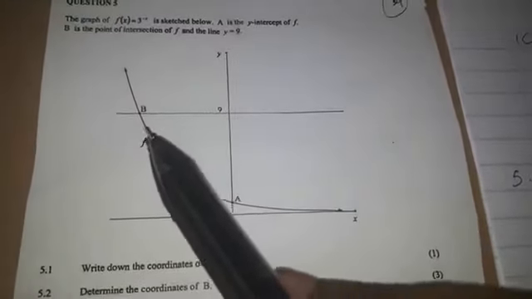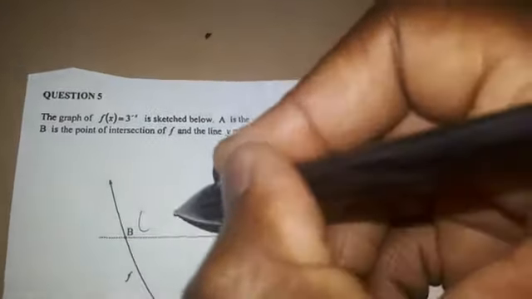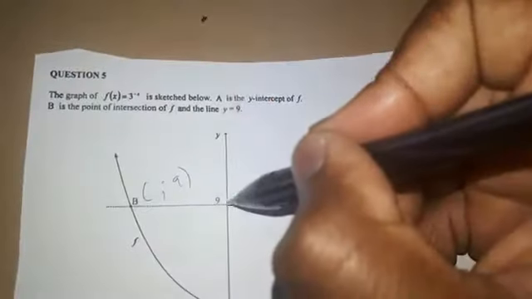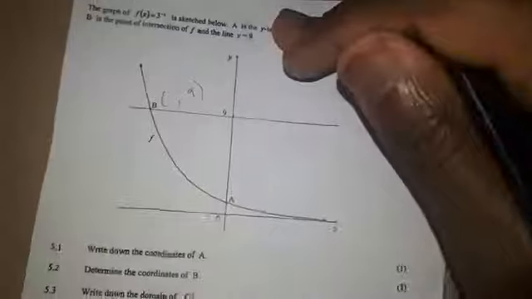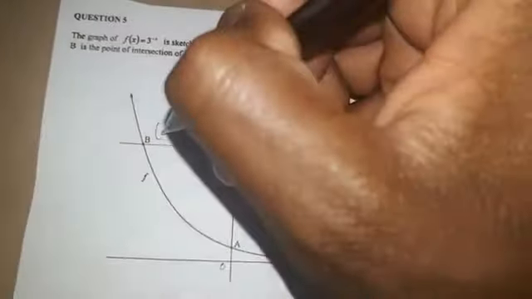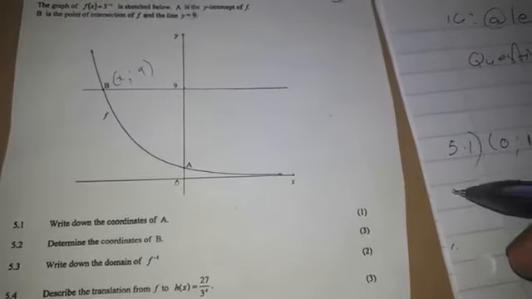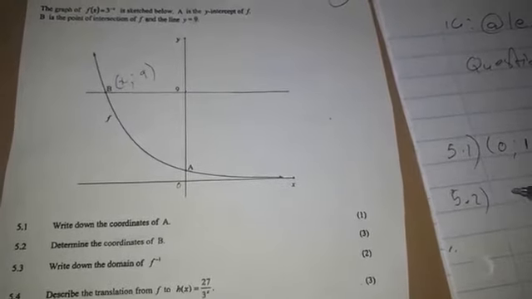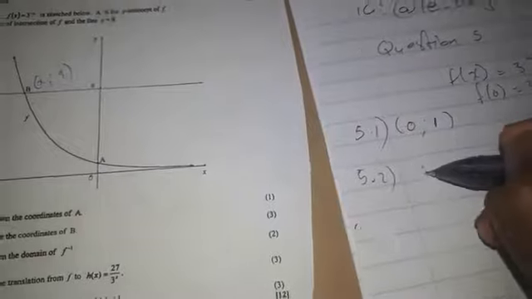Determine the coordinates of B. Well, technically, the x value we don't know, but the y value is 9, because B is a point on the exponential graph. So for 3 marks. Because technically, B, we don't know what the x value is, but we know the y value is 9. So in our equation, f of x is equal to 3 to the negative x, and the y value is 9.